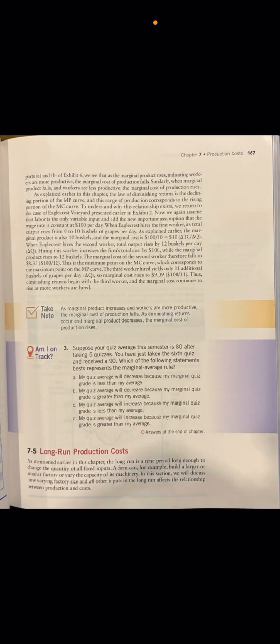Am I on track? 3. Suppose that your quiz average this semester is 80 after taking 5 quizzes. You have just taken the 6th quiz and received a 90. Which of the following statements best represents the marginal-average rule? A. My quiz average will decrease because my marginal quiz grade is less than my average. B. My quiz average will decrease because my marginal quiz grade is greater than my average. C. My quiz average will increase because my marginal quiz grade is less than my average. D. My quiz average will increase because my marginal quiz grade is greater than my average.